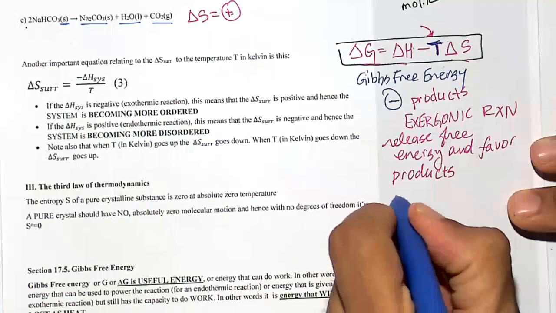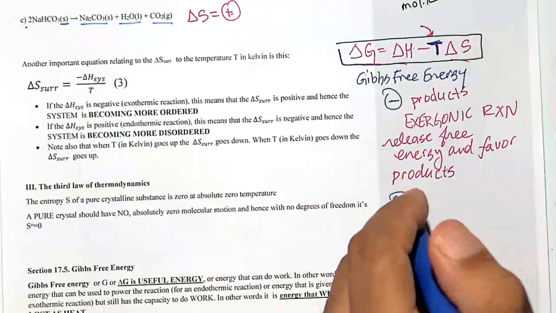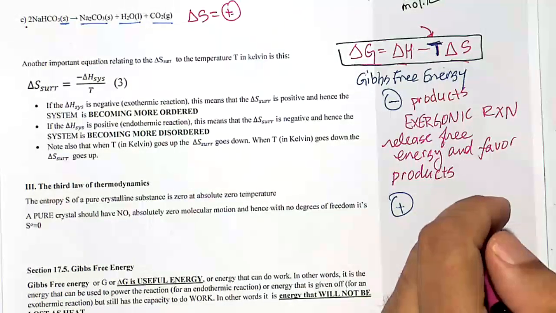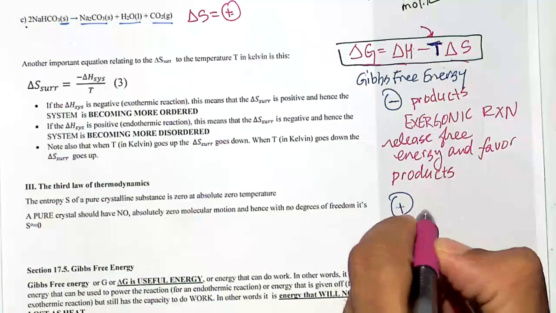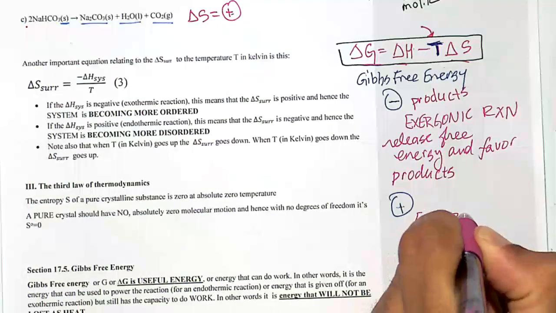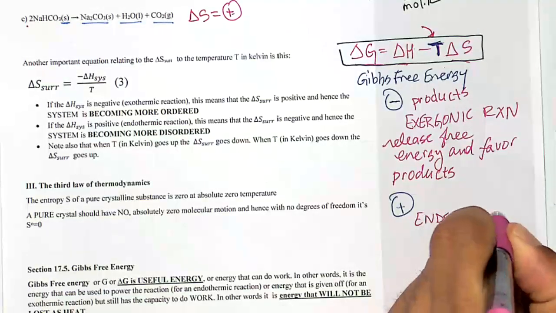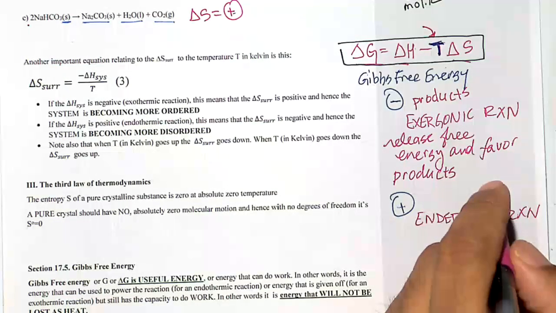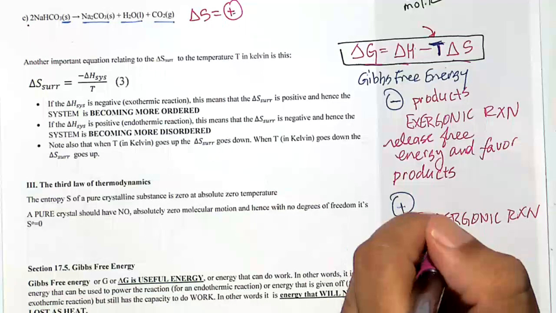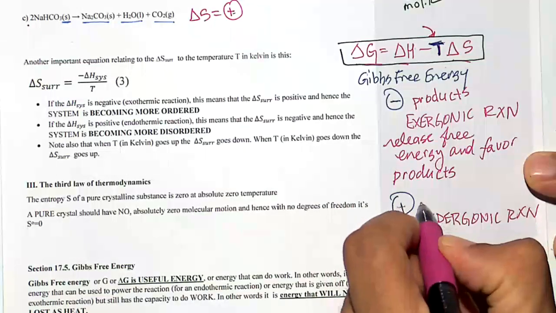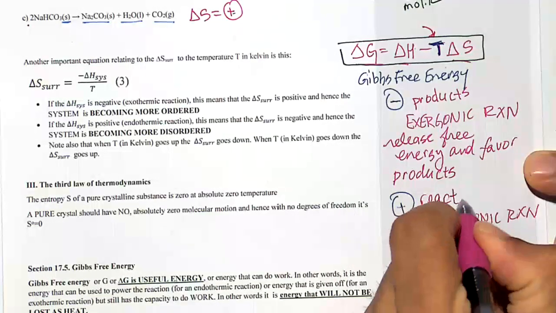If this Gibbs free energy is positive, okay, what does that mean? What type of reaction is this? Okay, the opposite of exergonic. What's the opposite of exergonic? Okay, endergonic. And what will this reaction favor? Will it favor the products or the reactants? Okay, it's going to favor the reactants.